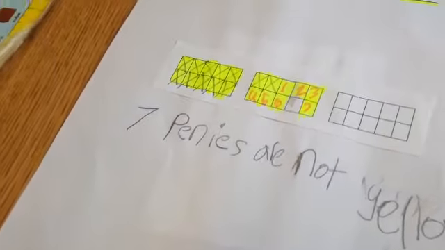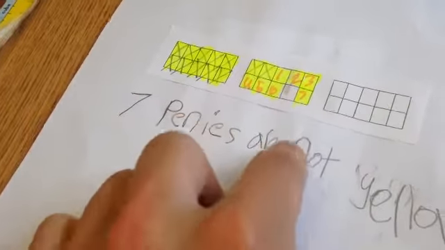Okay. All right, well, I like your strategy and I like the way you counted this out. So, and we wrote our final sentence. Great job.